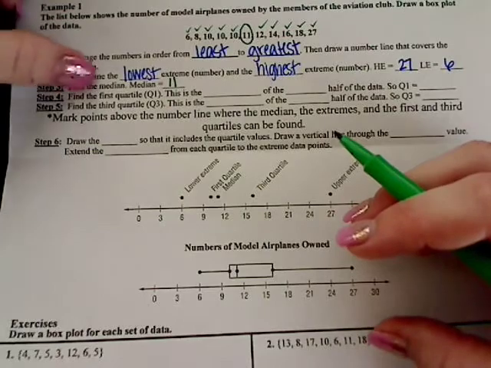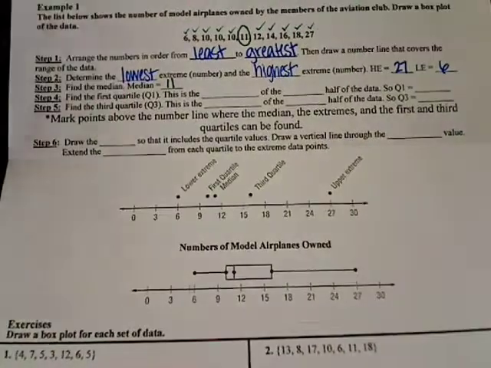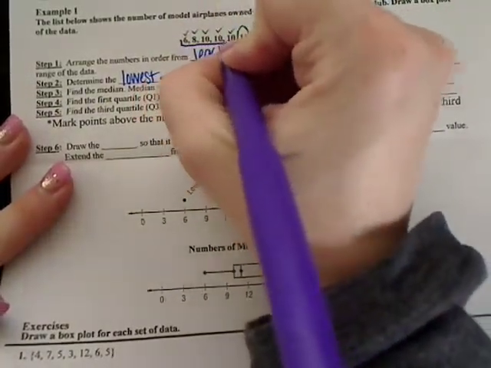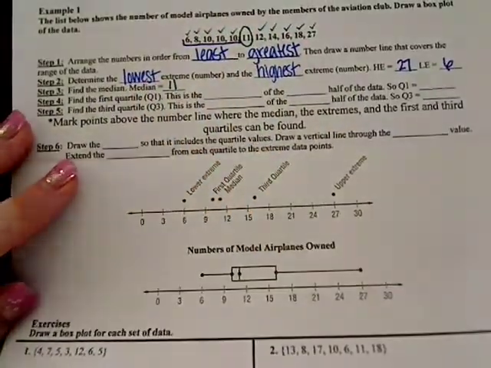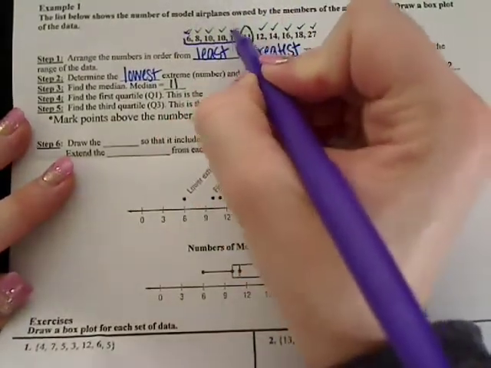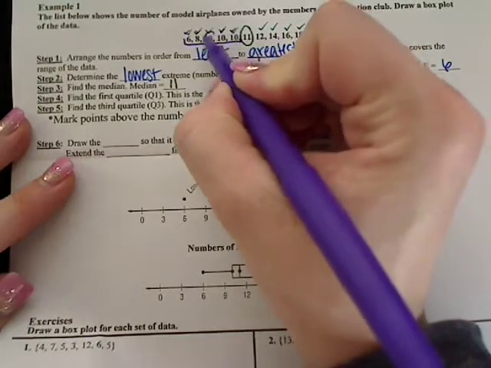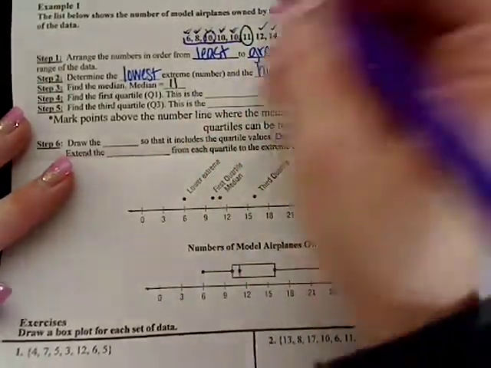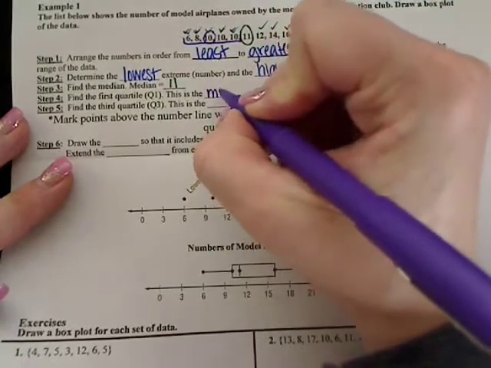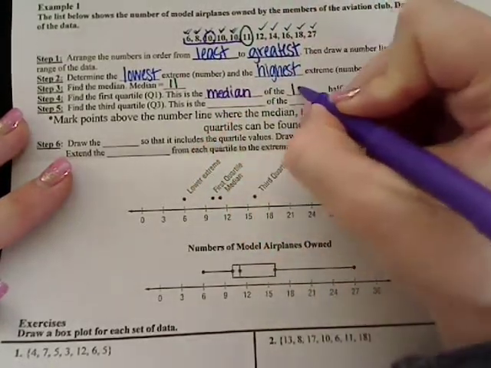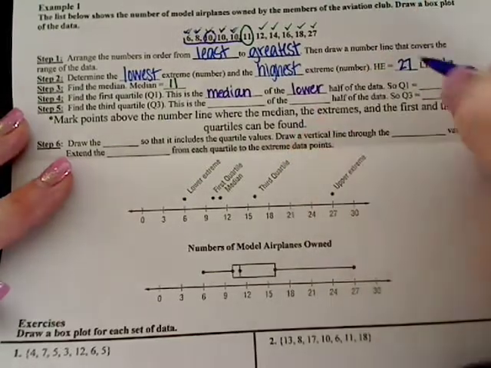Step 4 is to find the first quartile. Well, that is the median of the lower half of the data. So I want the middle of this lower half of data. When I find the median of that, I get 10. So the first quartile, or Q1, is the median of the lower half of the data.